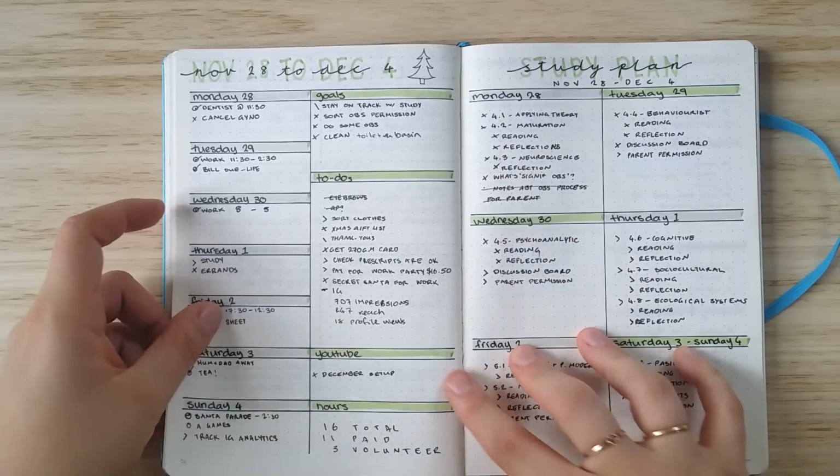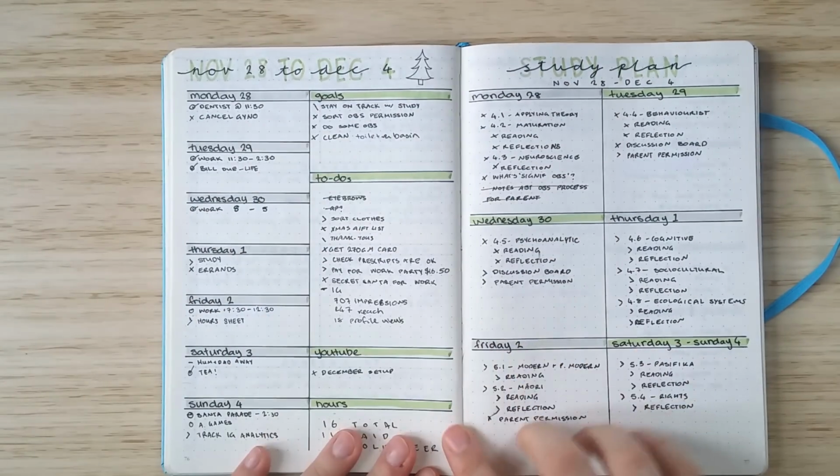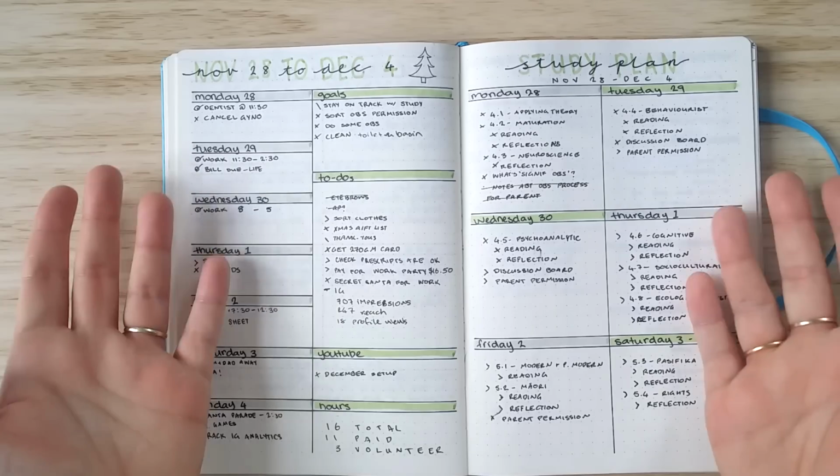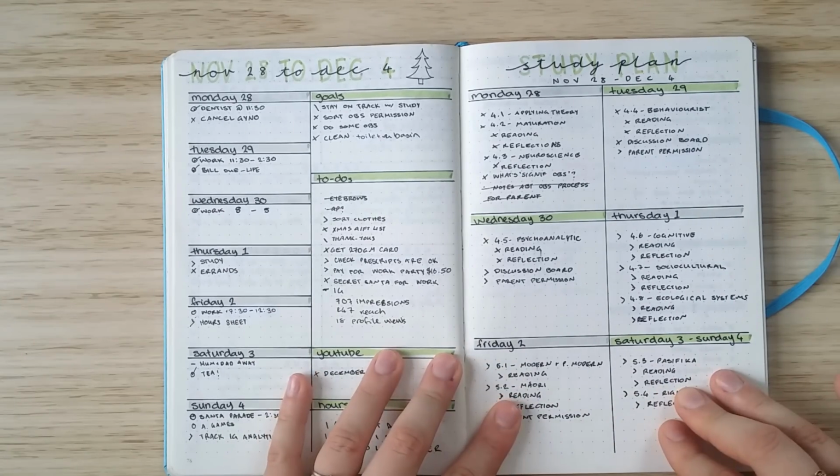Another weekly log that I want to show you is this one here. So it looks much the same as the last one that I showed you, but this is obviously on a 2-page spread, which I like much better. I think this works much better for me.